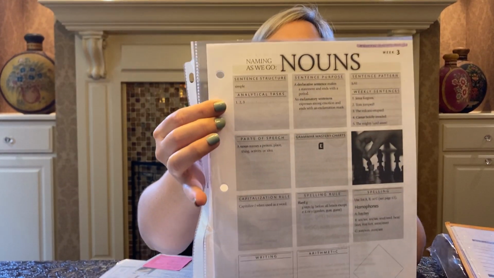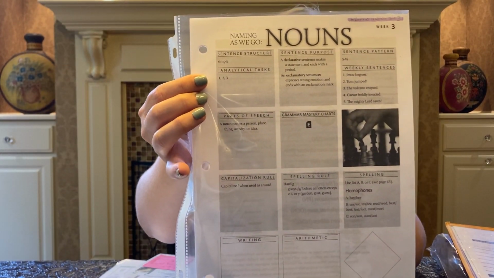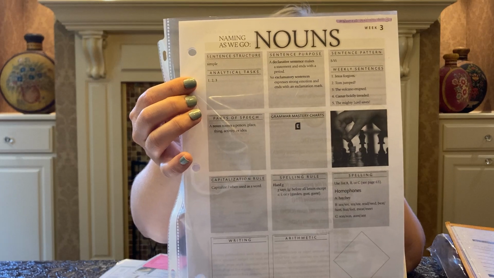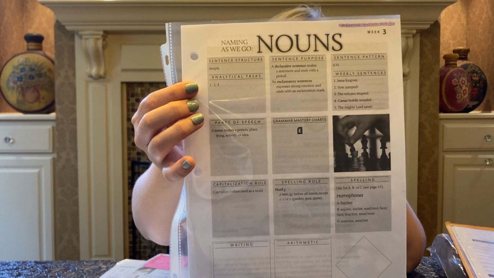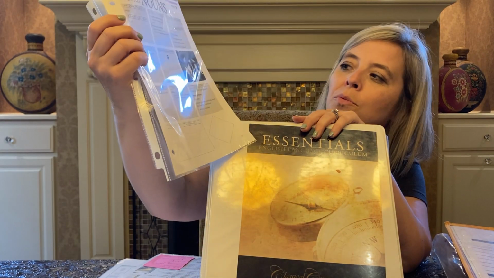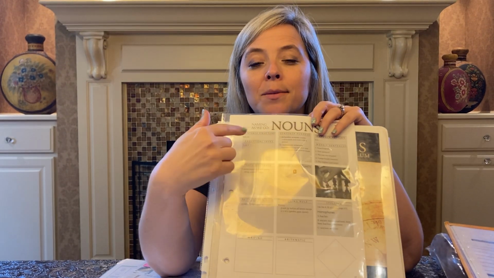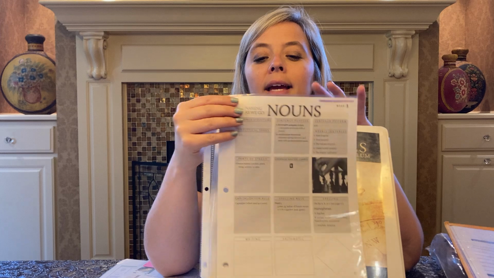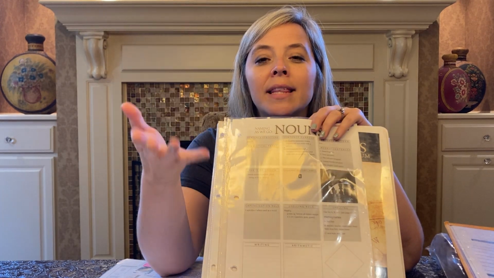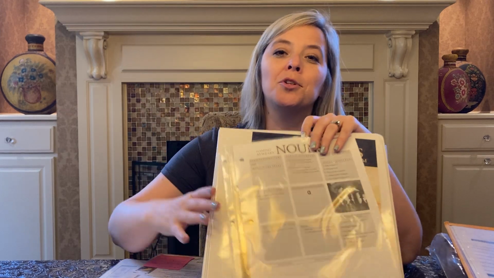Because it goes through just everything we're covering in Essentials for that week in a really simplified form. Now, beyond each of these pages, you will find the things that you need to read in order to be prepared for your week as a parent.